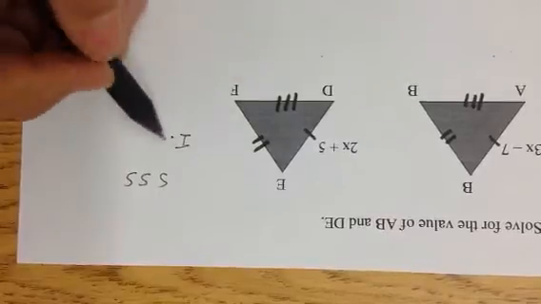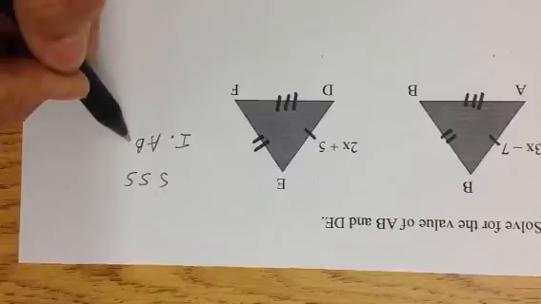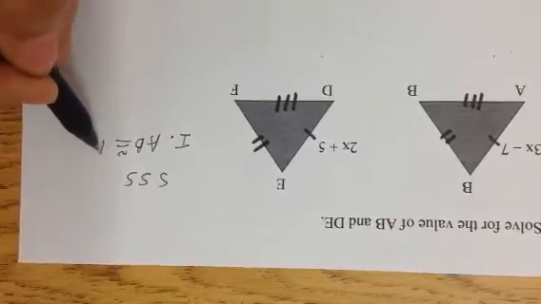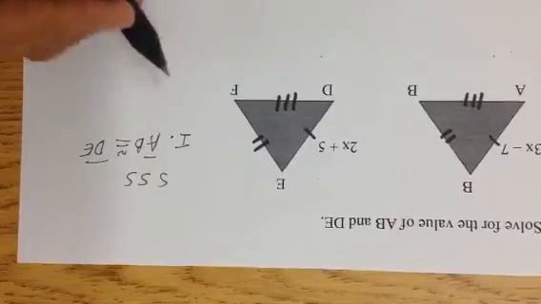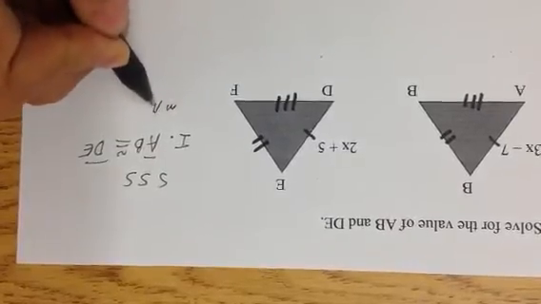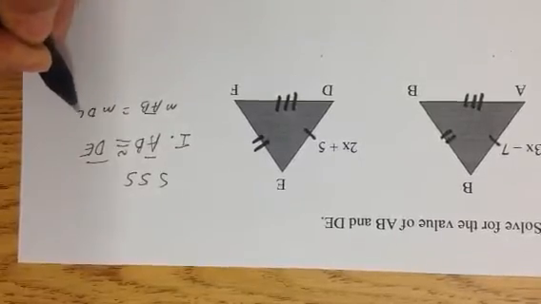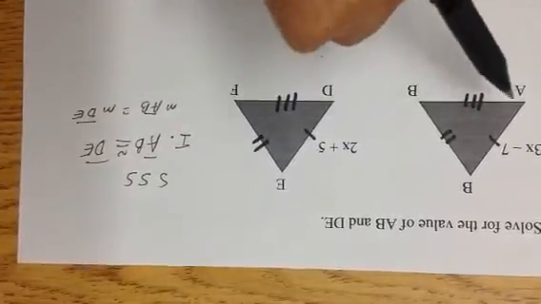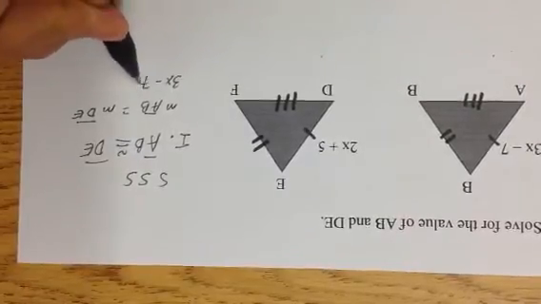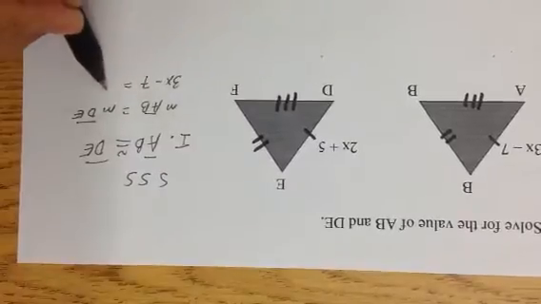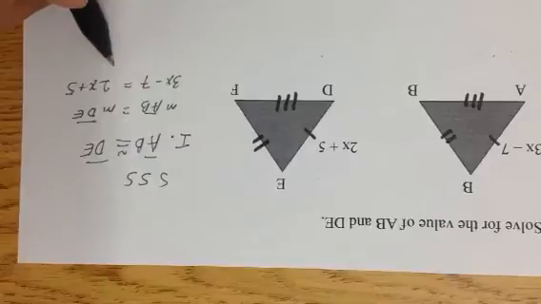All right, this tells me that AB is congruent to DE, and because the sides are congruent, that means the measures are going to be the same. So the measure of AB is going to equal the measure of DE. And the measure of AB is 3x minus 7, and the measure of DE is 2x plus 5.